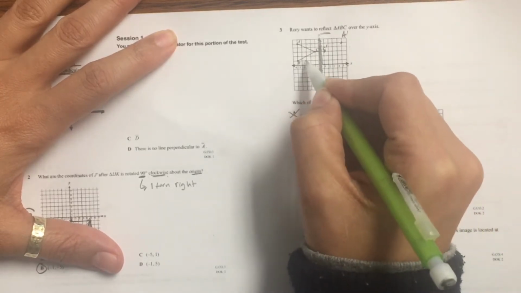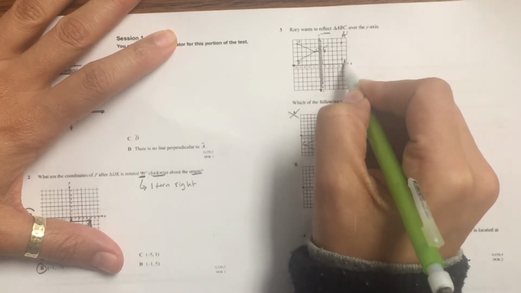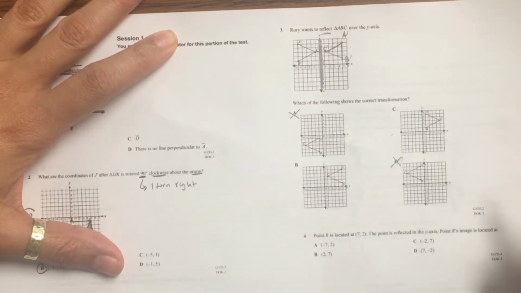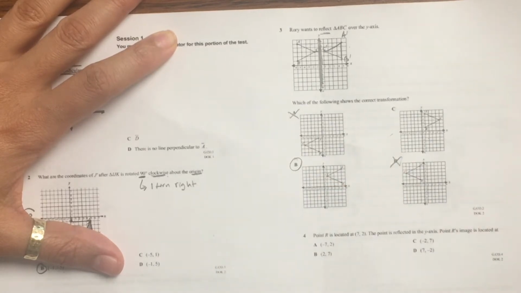For B, the same thing. 1, 2, 3, 4, 5. 1, 2, 3, 4, 5. That's B prime. So final answer is not C, it is B.